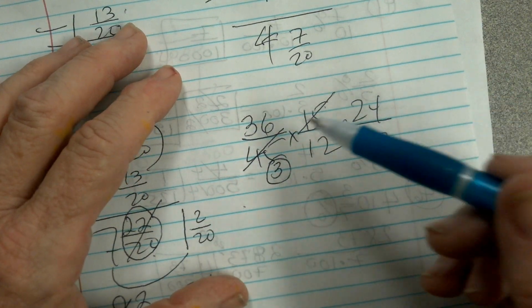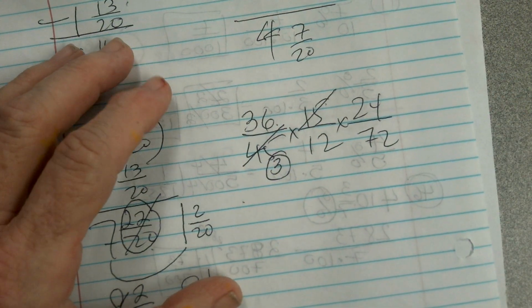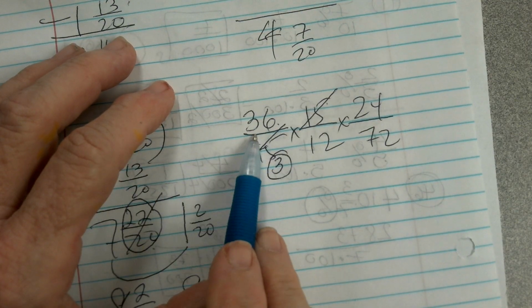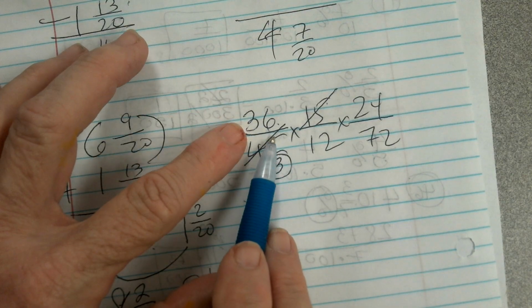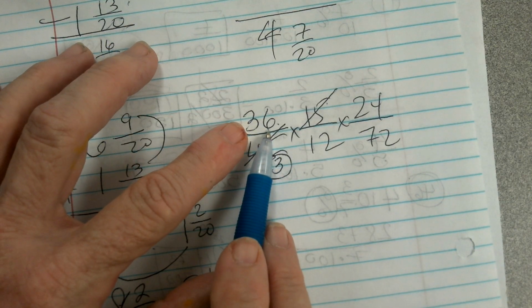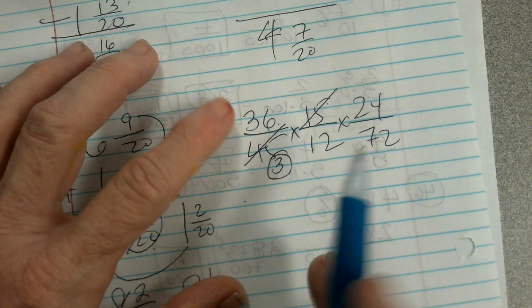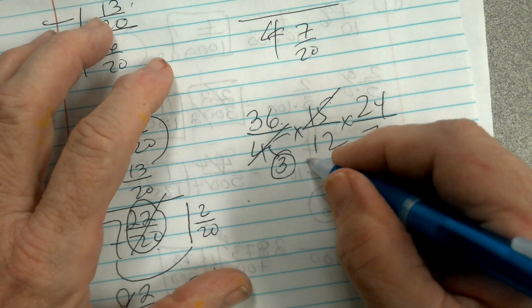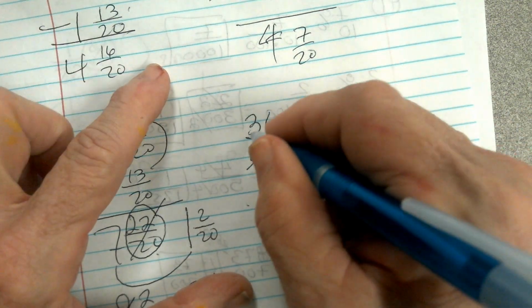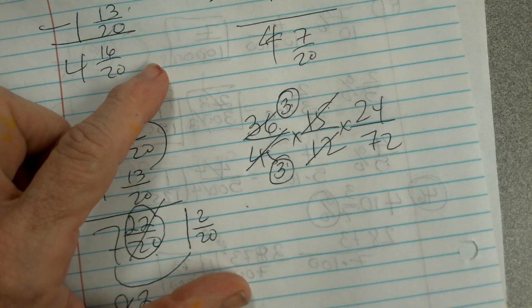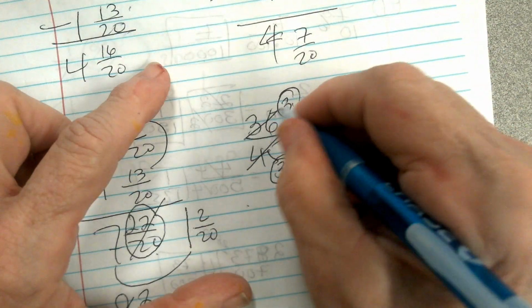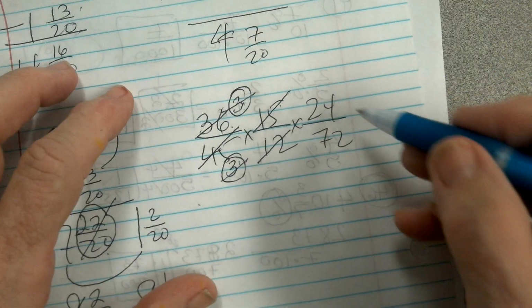Then, does 36 go into anything on the bottom? 12. Well, but isn't 2 times 36 72? So try to find the bigger one if possible. I could have used this. Good. In fact, let's do that. 12 goes into 12 once. 12 goes into this 3 times. But now I've got 3 and 3. What can I do with those? 3 divided by 3 is 1. And then I just have this.